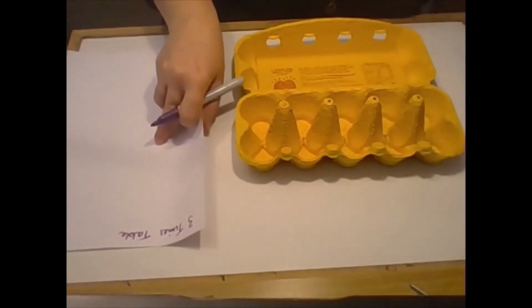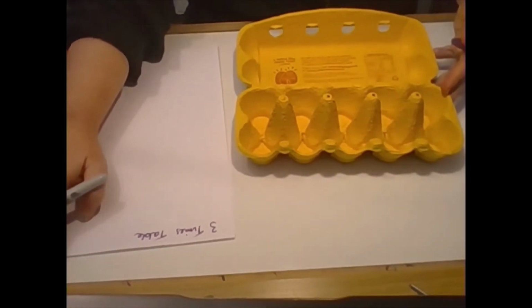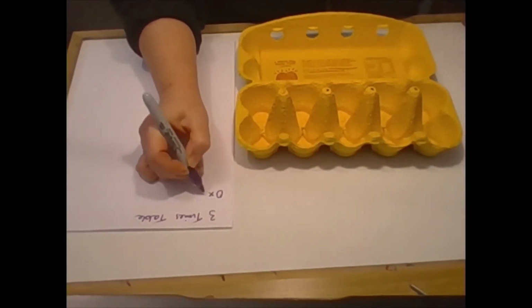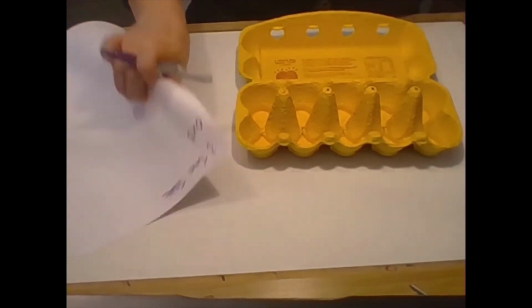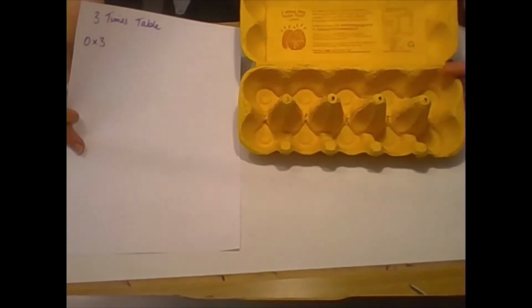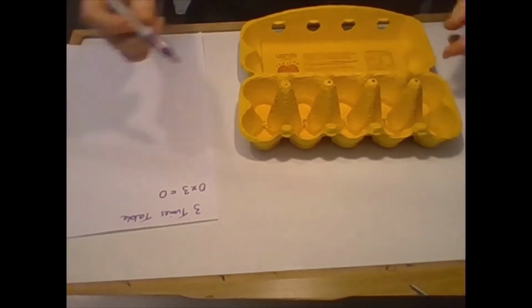I'm starting with, how many times have I got 3 there? Well, I've got 0 times 3, so I can write 0 times 3 on my times table. And how many screws have I got in total? I have got a total of 0 screws there. So 0 times 3 clearly equals 0.